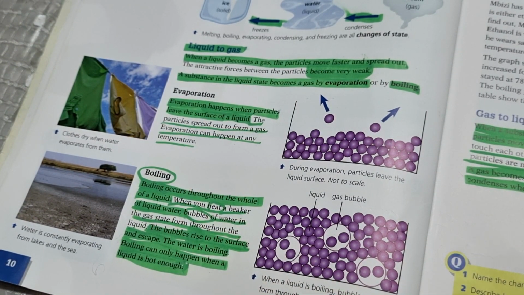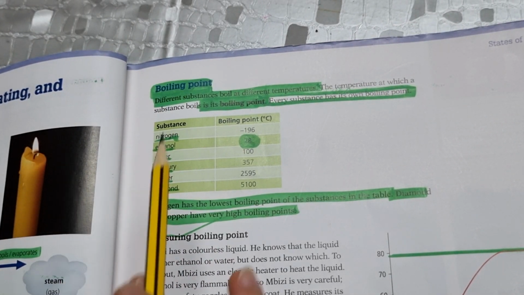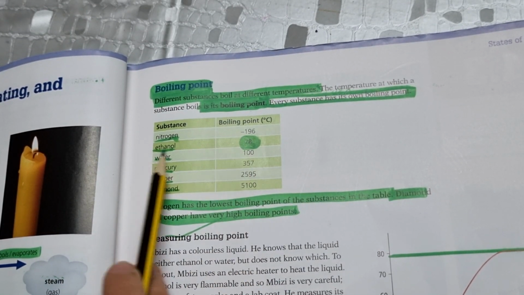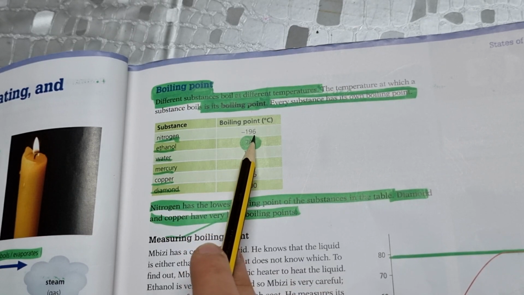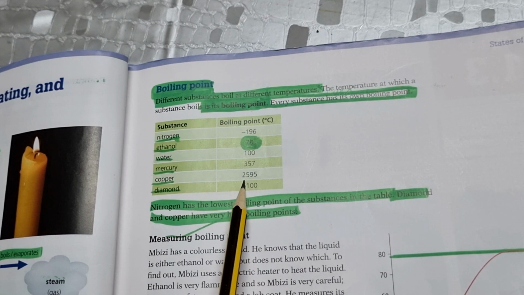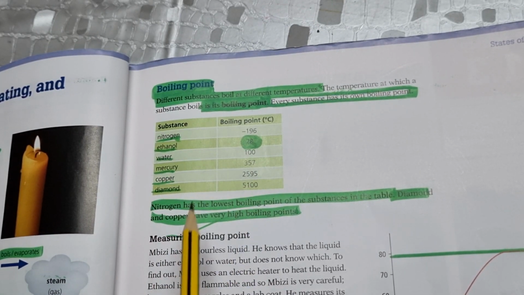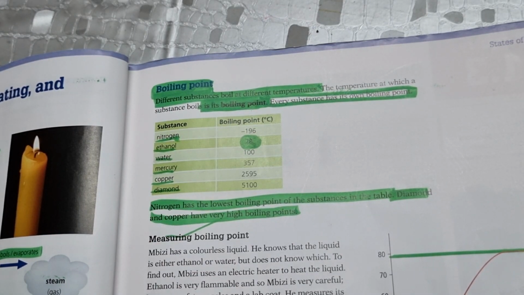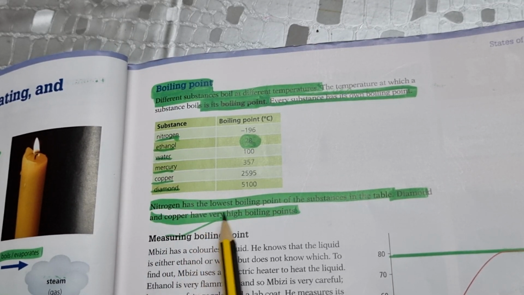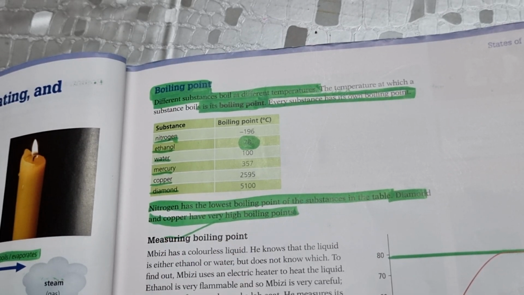Now we should know about the boiling point. This is so important. The most important is water, whose boiling point is 100, ethanol is 78, nitrogen is negative 197, mercury is 357, and copper is 2595. This last part is not important. The most important are water, ethanol, and nitrogen. You should only know that nitrogen has the lowest boiling point because it's negative, and diamond and copper have very high boiling points.